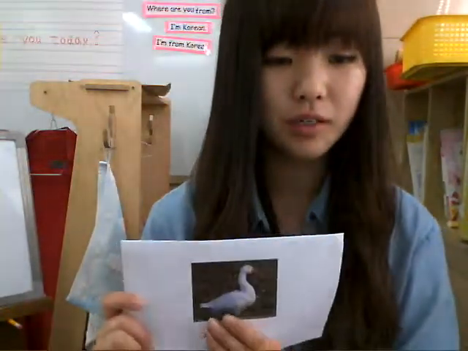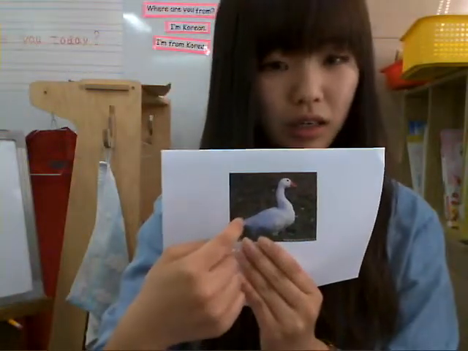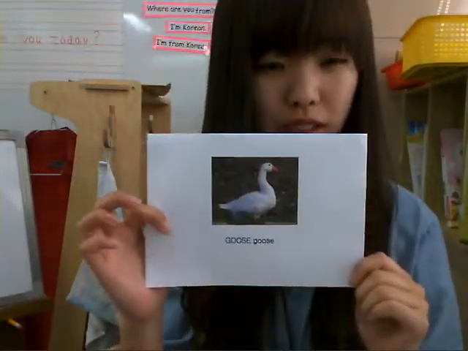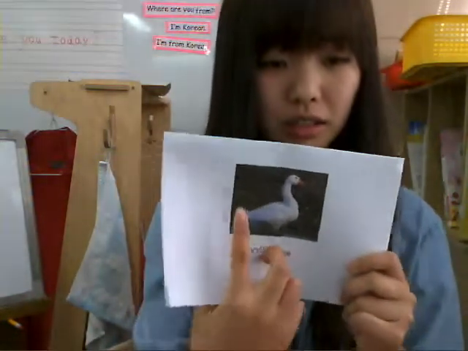Number 3, it's sort of like 5 little ducks, but it's actually a goose starting with G. The difference is that a goose is a bigger duck. It's a bigger duck. So it's very simple.